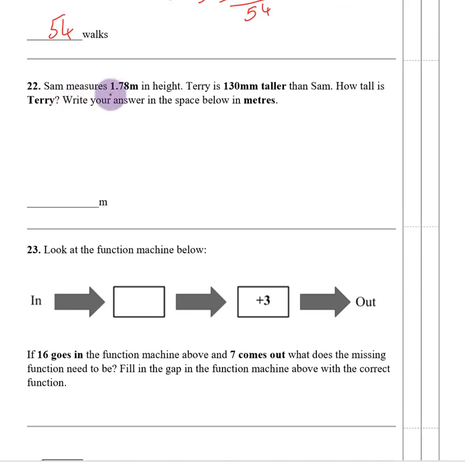22, Sam measures 1.78 meters in height. Terry is 130 millimeters taller, so that means he's bigger. How tall is Terry? Write your answer in the space below in meters.